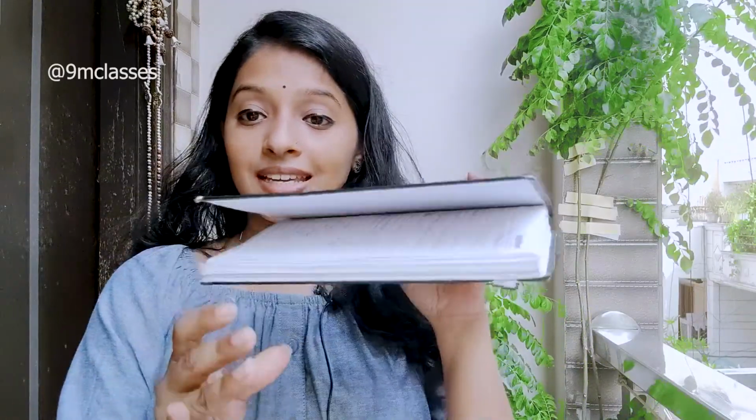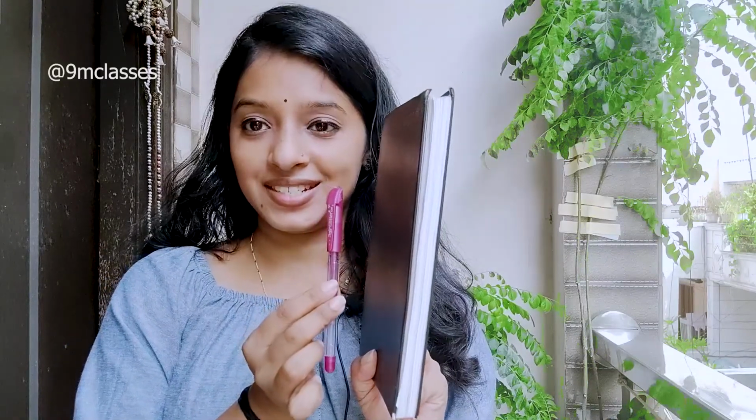So this is an object and this is an object, right? On: the pen is on the book. Then in: the pen is in the book. And this is at. I hope this gives you a good idea of what in, at and on mean.